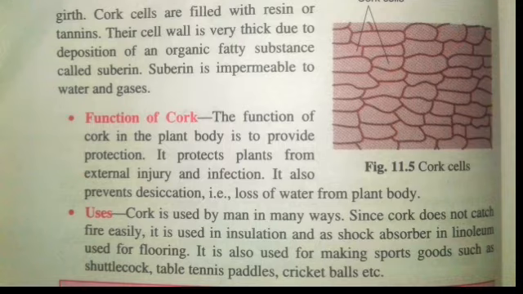So this is all about the protective tissues. We have discussed all the different parts and types of tissues present in plants. From the next video we will discuss animal tissue.